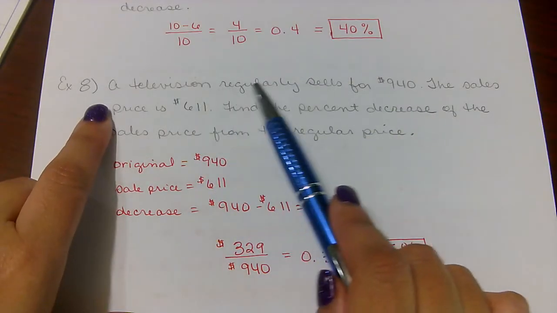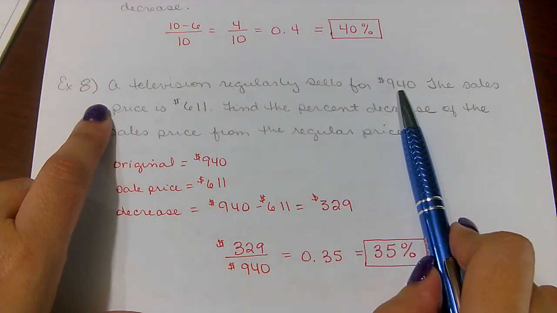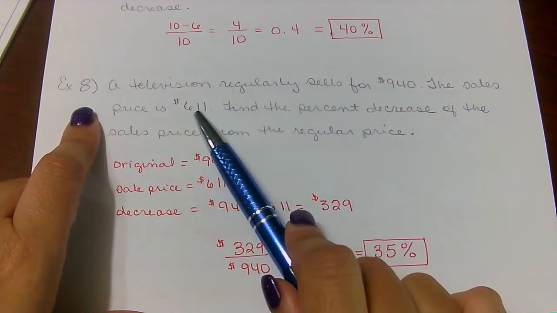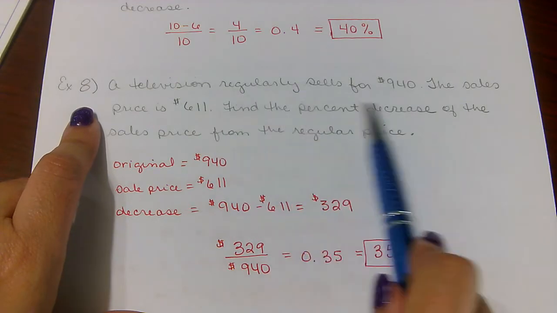Example 8 says a TV regularly sells for $940. The sales price is $611. Find the percent decrease.